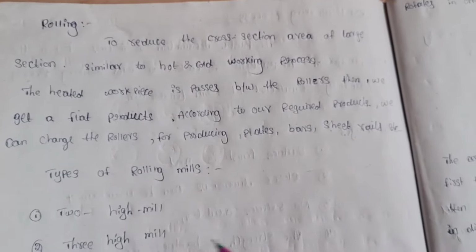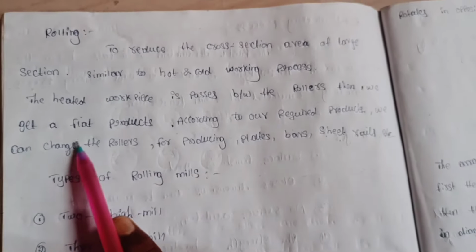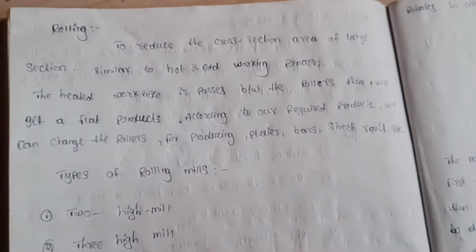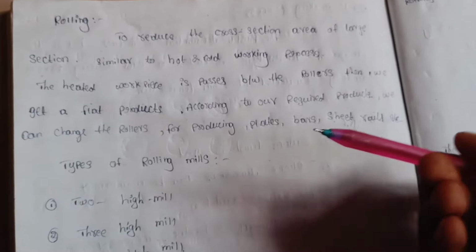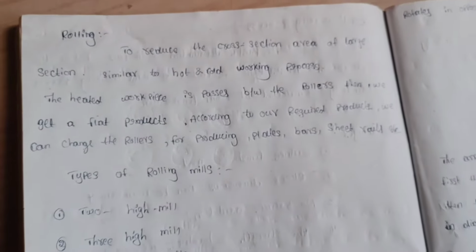By the rolling process, we can manufacture different products such as flat products or according to our required products. Whatever the shapes of the rollers, we can manufacture different types of shapes. So that is the rolling process.